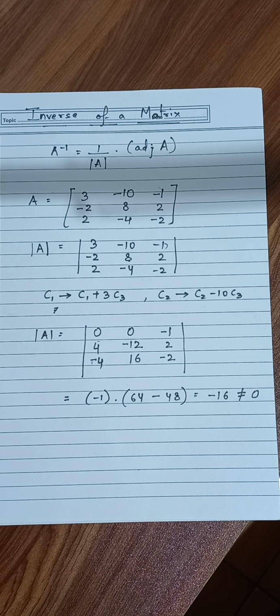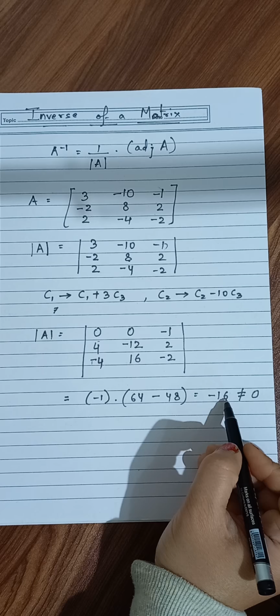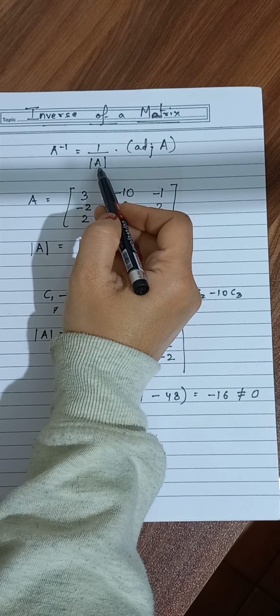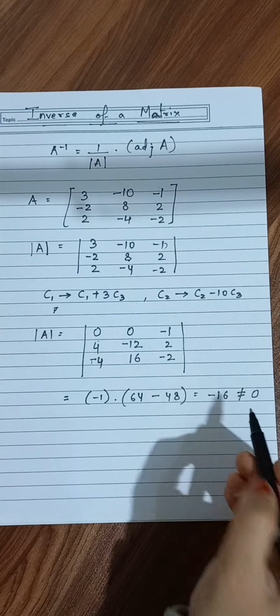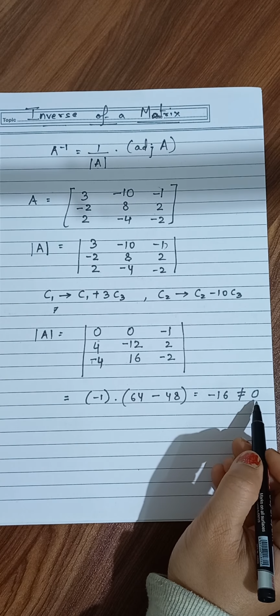Now we can find the value of the inverse of the matrix. If it becomes equal to 0, then you can see here in the formula, the denominator becomes 0. That means it is not defined. So it must not be equal to 0 here.